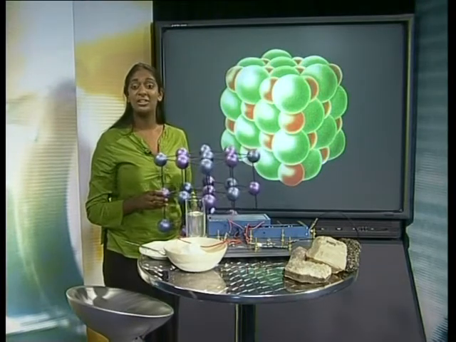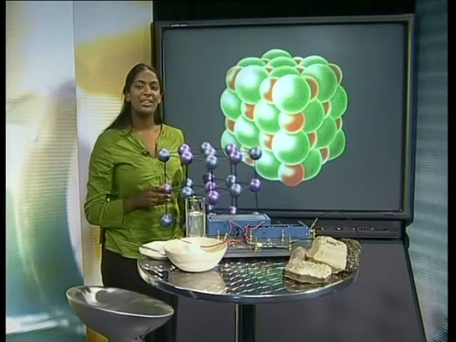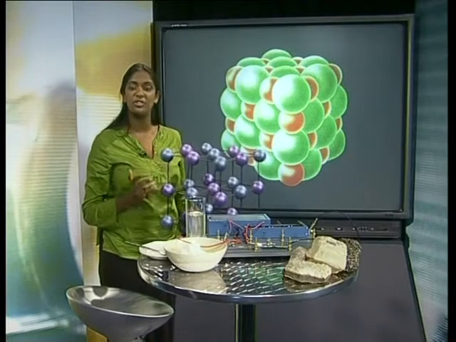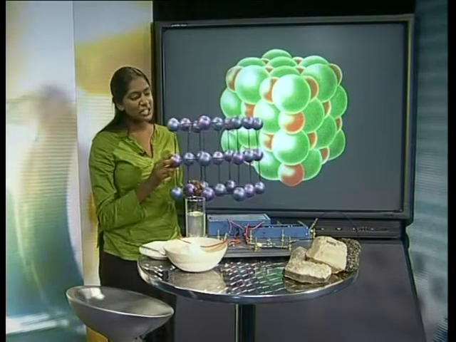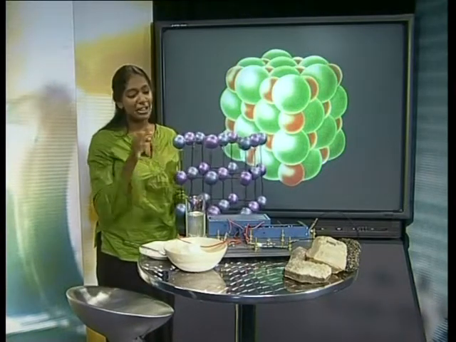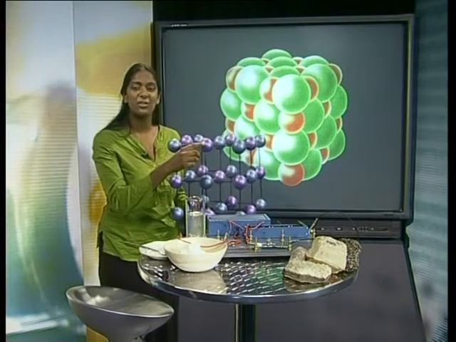So what about sodium chloride's strange electrical properties? Remember that when a substance is a conductor, there must be the movement of charged particles. In a solid sodium chloride crystal, there are lots of charged particles. The sodium ions are positively charged and the chloride ions are negatively charged.